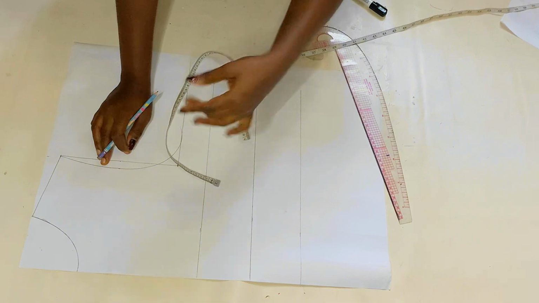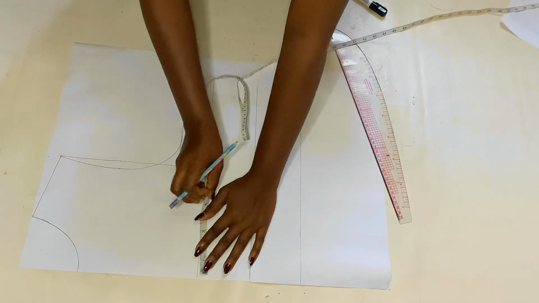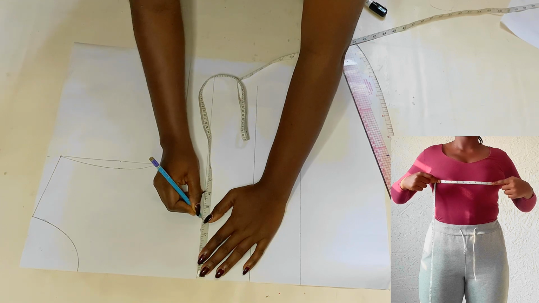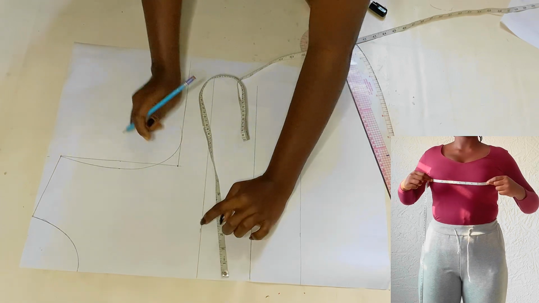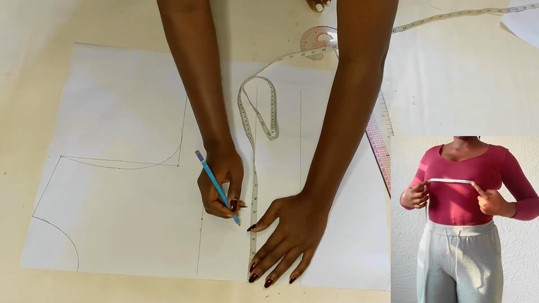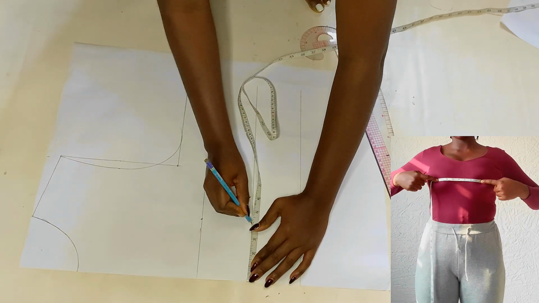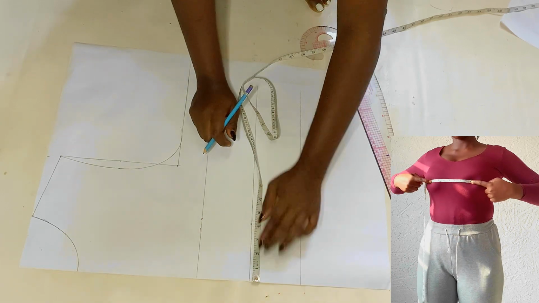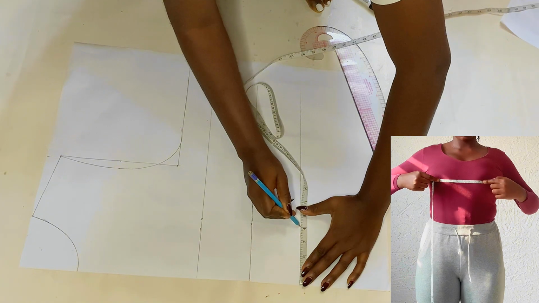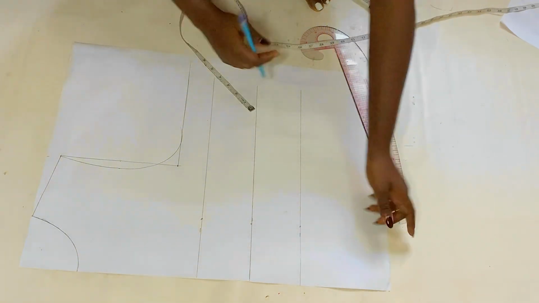Moving on to taking our dart, we'll have to create the dart from the apex measurement. Your apex measurement is your nipple to nipple measurement divided by 2. Using the video on the screen, make sure to take your measurement and apply it on the bust point line, on the under bust line, on the half length, which is the waistline also, and then to the full length.